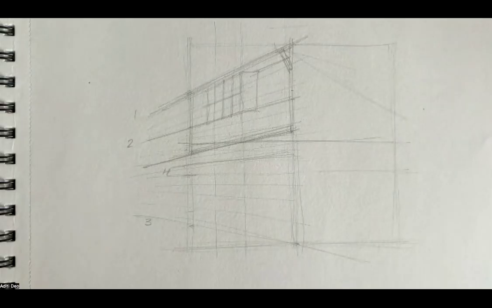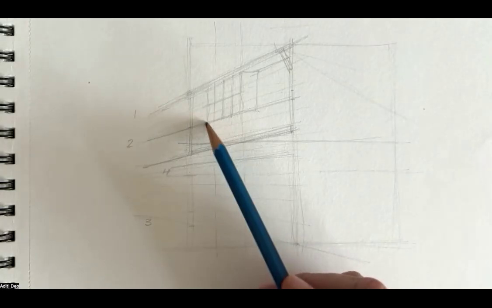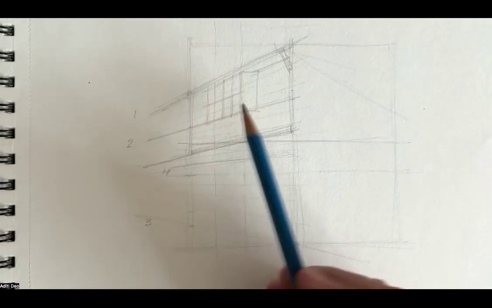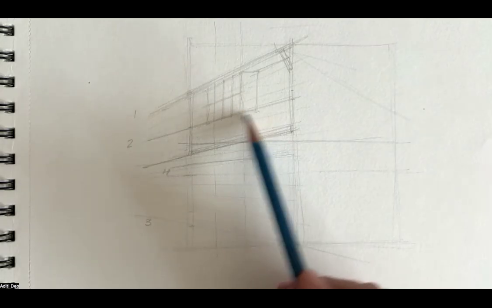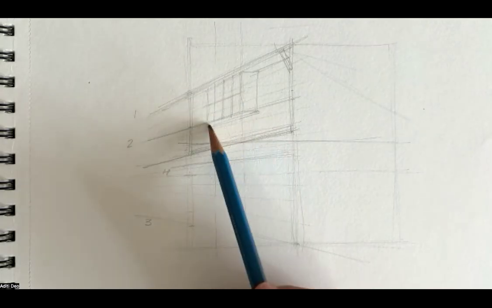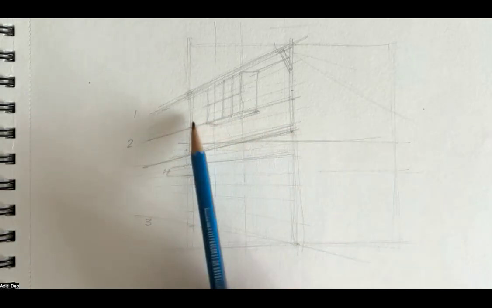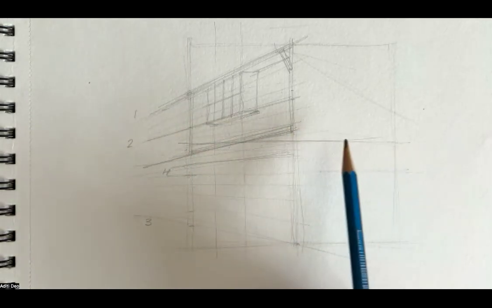Now below the roof, there's a wall, there's a little ledge there. So that ledge comes and attaches underneath the window here. What about the other side? That line is going to go somewhere to the right.